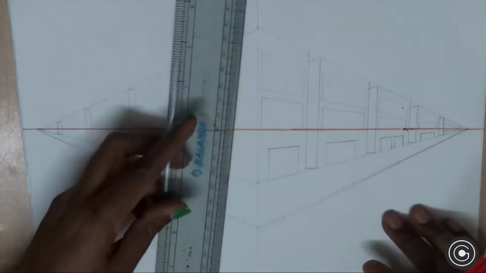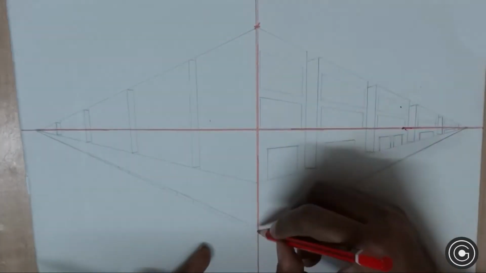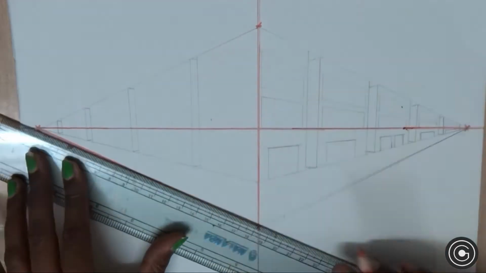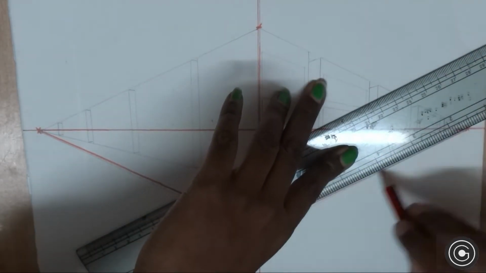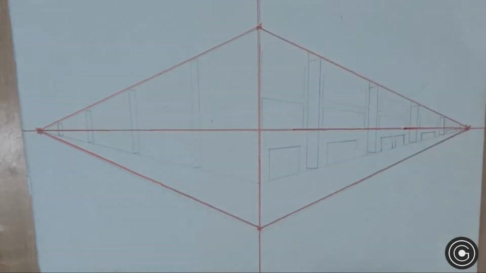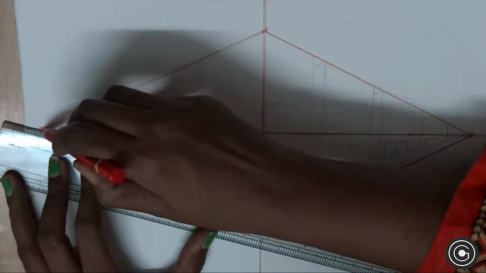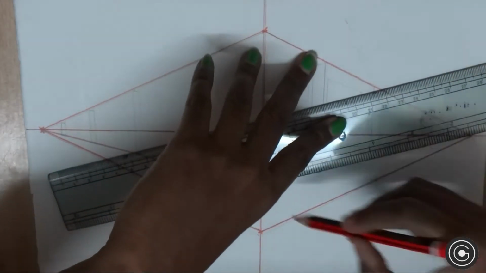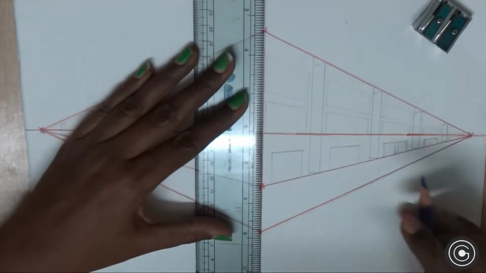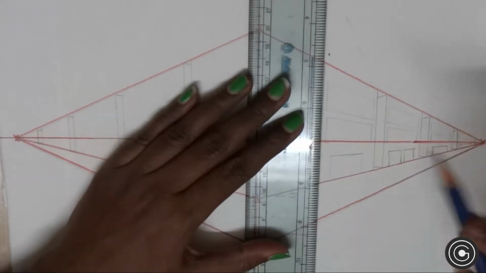To draw 2-point perspective, we need horizon and a vertical line. Now we imagine ourselves standing at the corner of a street. Here, the lines of the building seem to meet at 2 points on both sides of the street. So I've shown the main lines in red and the building lines will be done in blue.